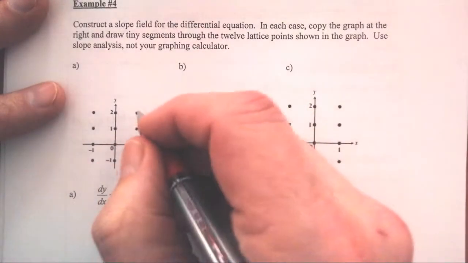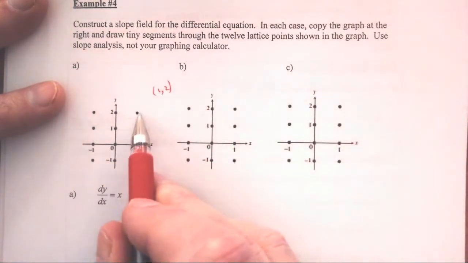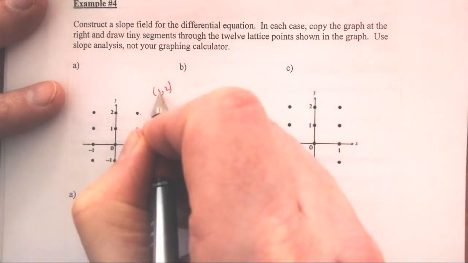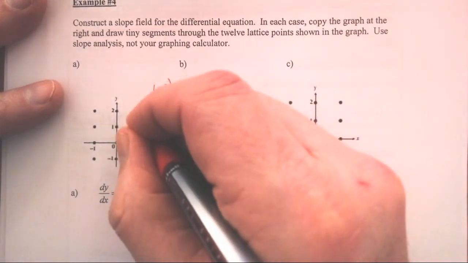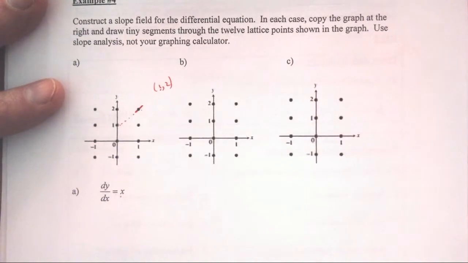So at the point 1, 2, I'm not going to draw this out for everyone. At the point 1, 2, the slope is 1. It's x. So slope of 1. Notice I got a target at that. It's right there. Slope is 1. You don't have to draw the little target dots in there.